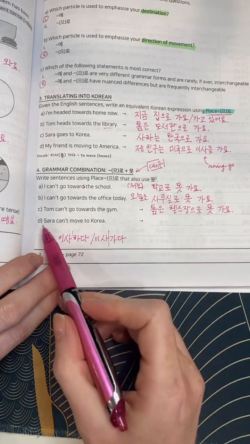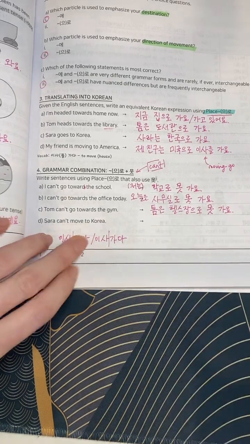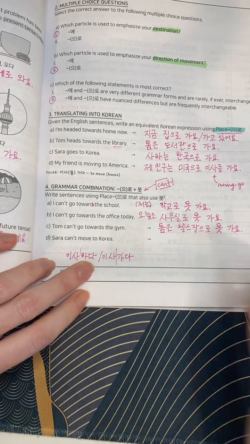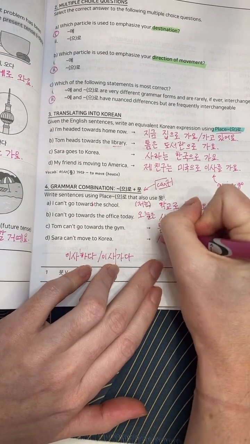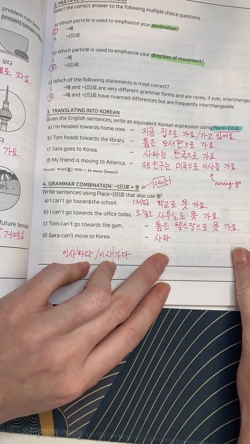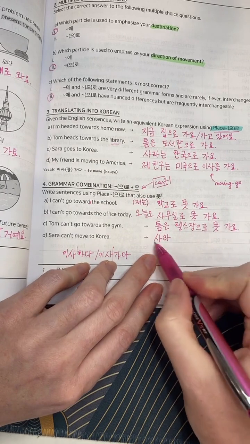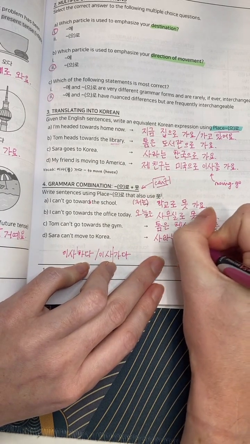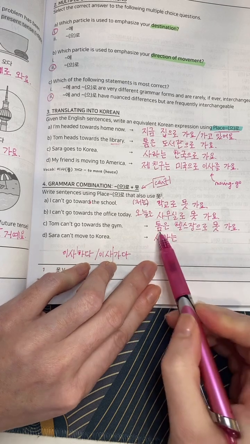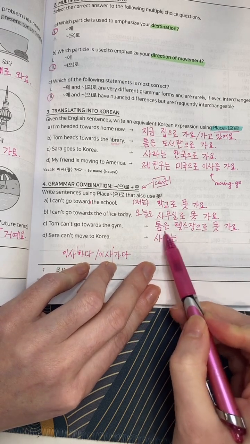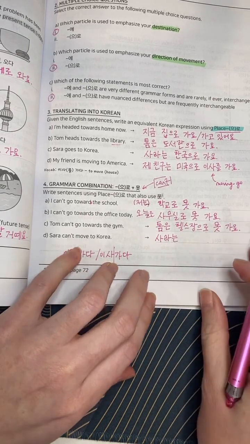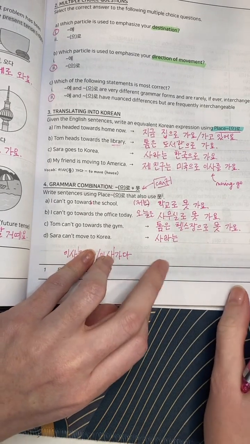All right, and lucky last, D. Sarah can't move to Korea. Here we are talking about Sarah, and we're talking about Sarah as our topic, so we're going to add 는. Now she ends on a vowel sound, so that's why she uses 는. Tom ends on a consonant sound, so he has 은. Sarah는, Tom은. Sarah는 to Korea.